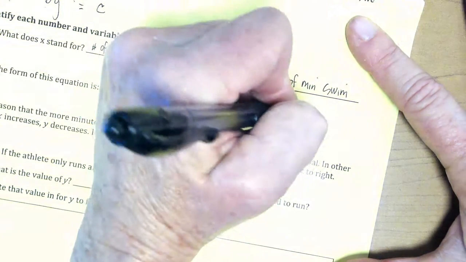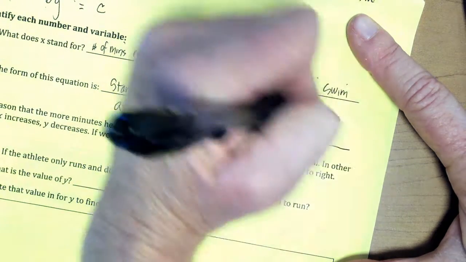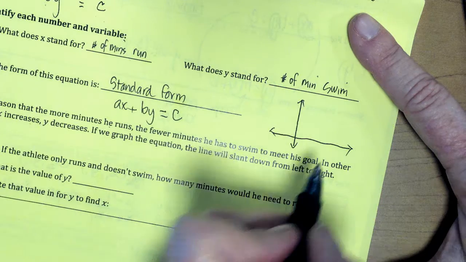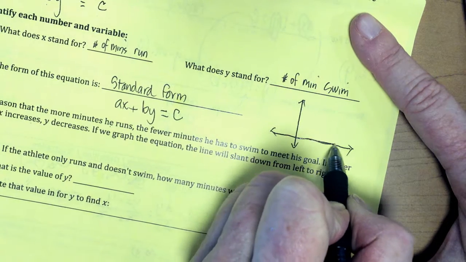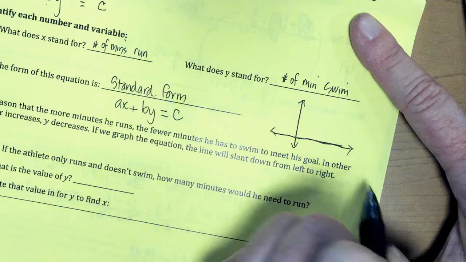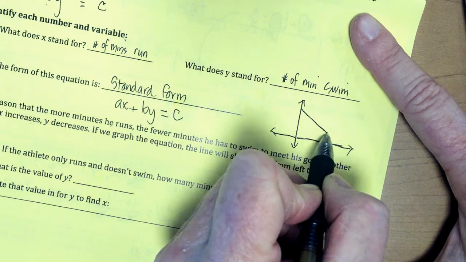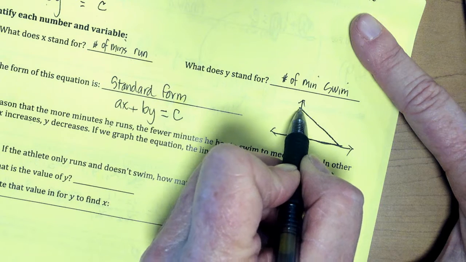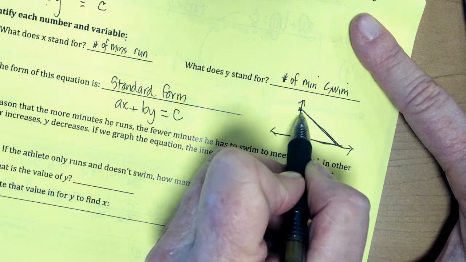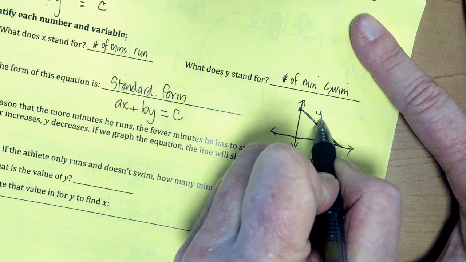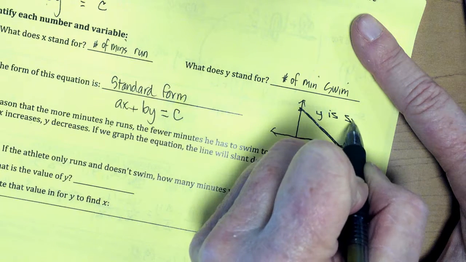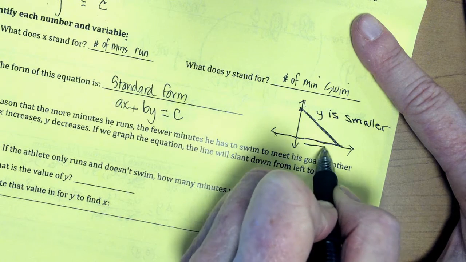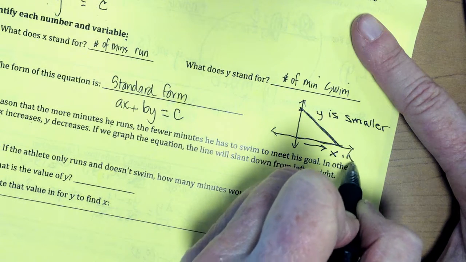So I can draw a quick little sketch here. And as x increases, so as x gets bigger this way, what happens to y? It gets smaller. So, if I start here and I go down here, my y value is getting smaller. And what's going on here? X is increasing.